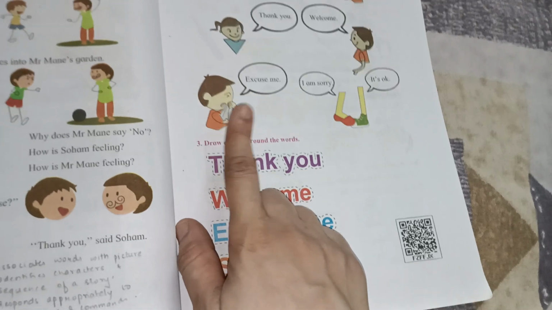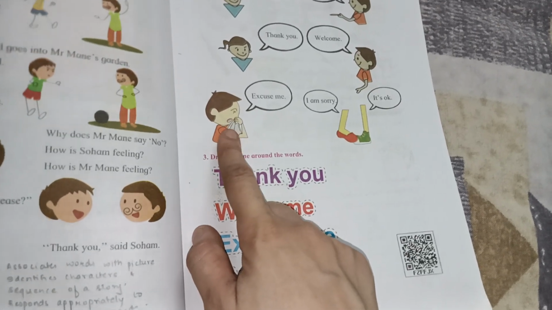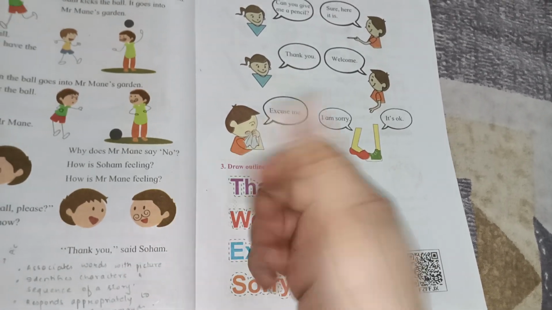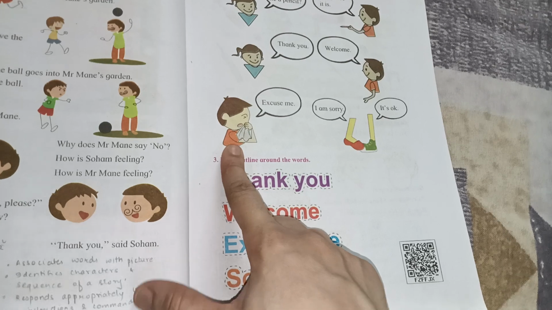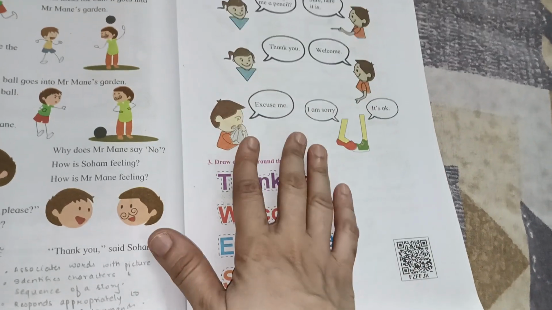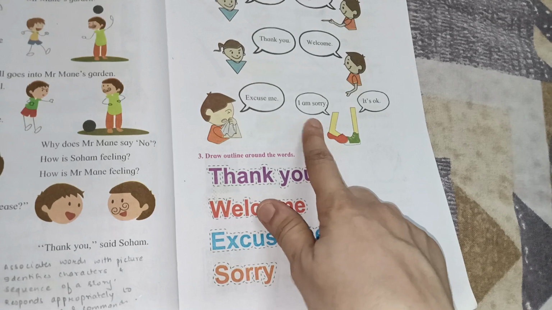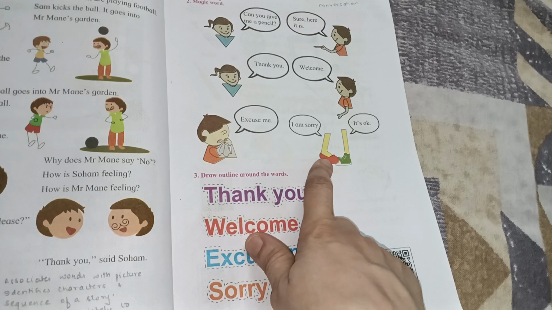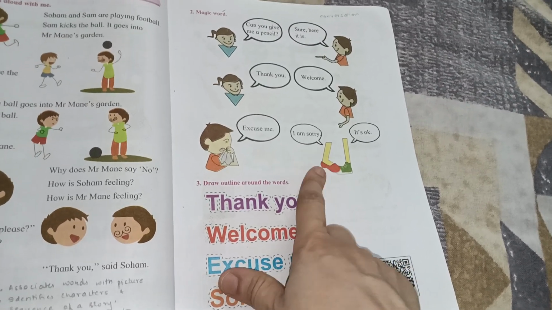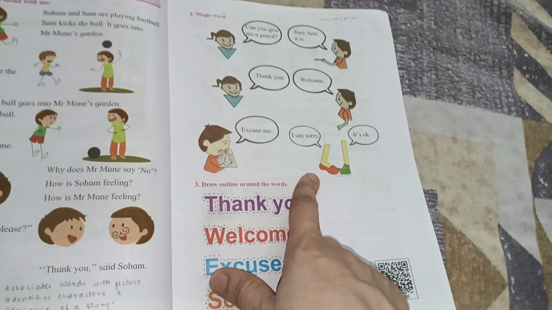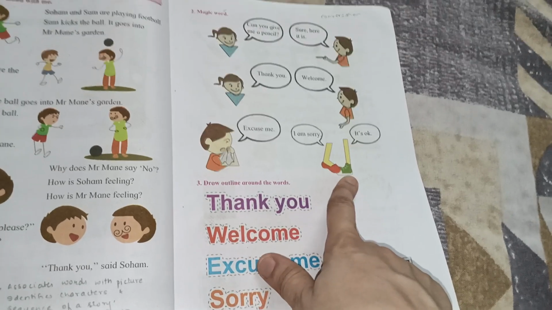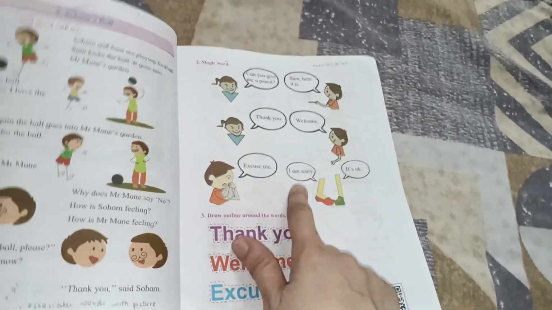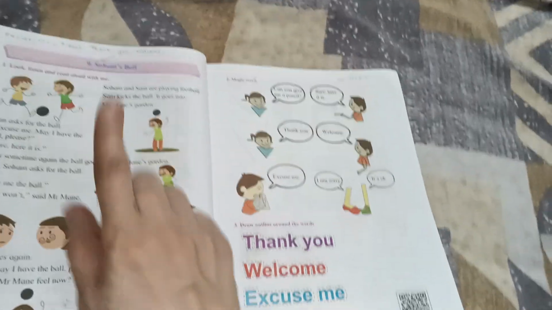Now look at this picture. What is happening? The child is not well. So what will he say? Excuse me. Now see what has happened. By mistake, this person's foot is on the other person's foot. So what will he say? Oh, I am sorry, because it's a mistake. We should not be kicking somebody, right? So what will the other person say? It's okay.